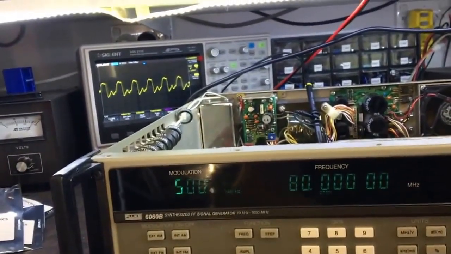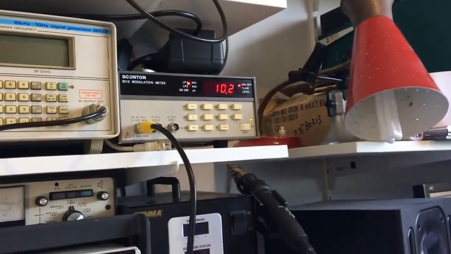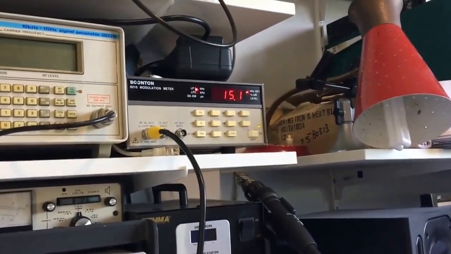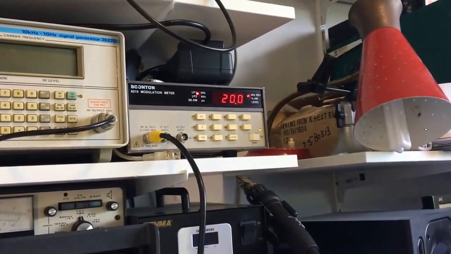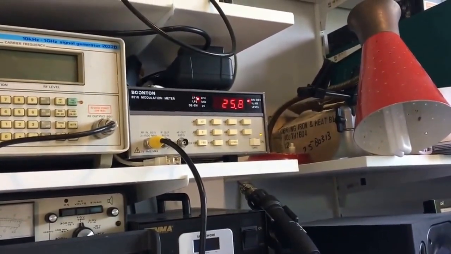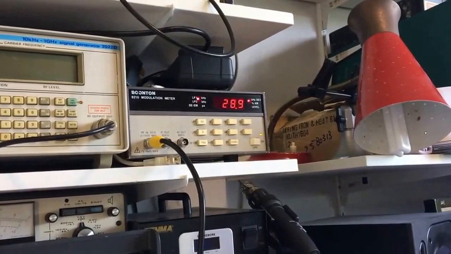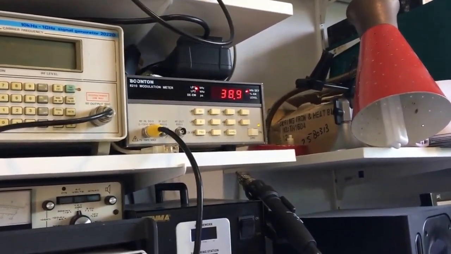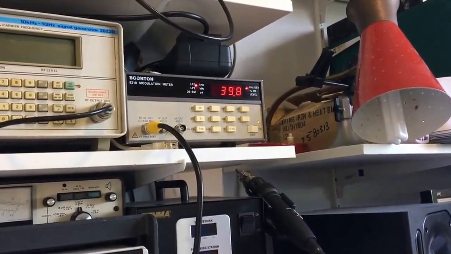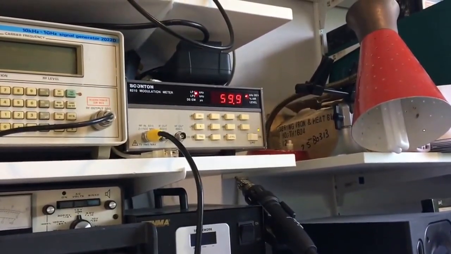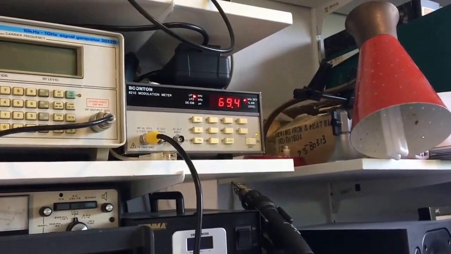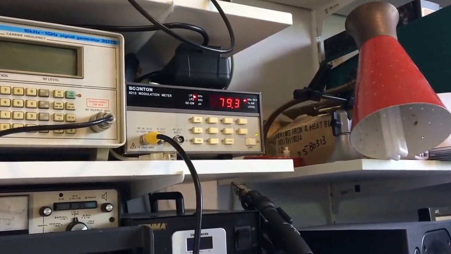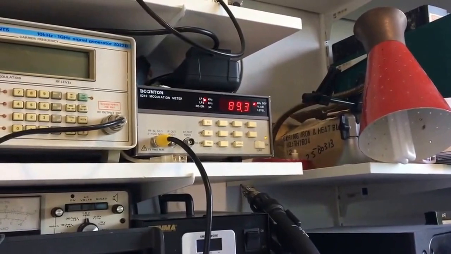Let's step this over. Let's go up by kilohertz at a time, eh? 10. Okay. 15. 20. 25. 30. It's bang on there. 40. Also bang on. Let's go up by 10s. 50. 60. 70. 80. 90 kilohertz. Yeah, it's pretty close.